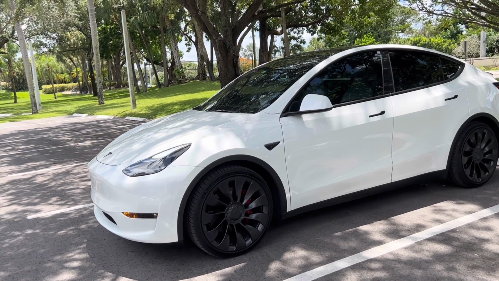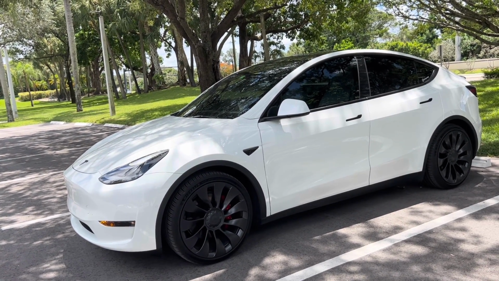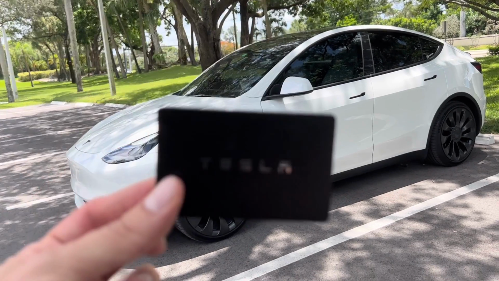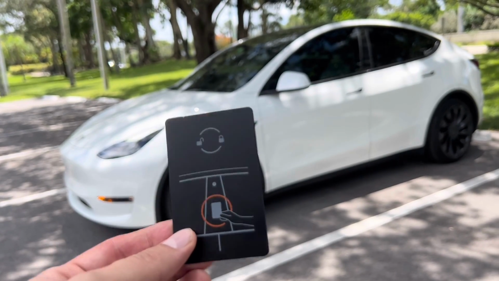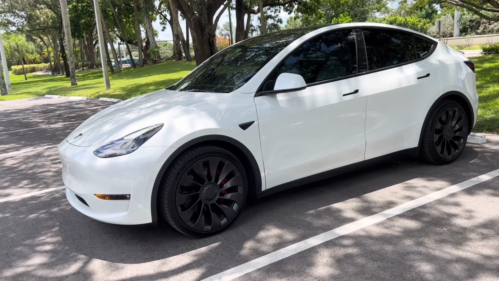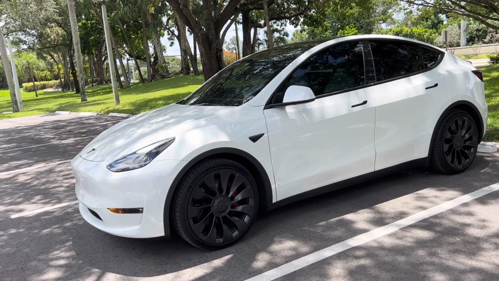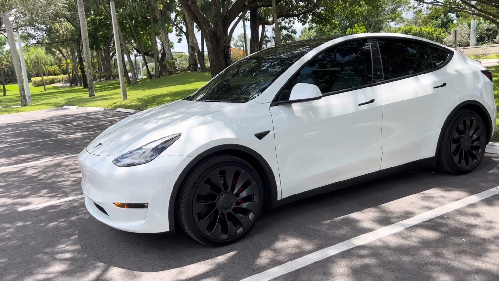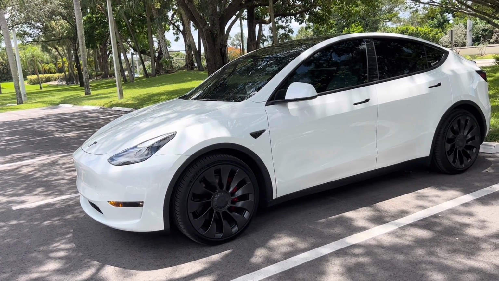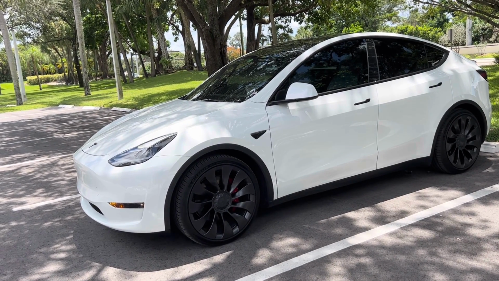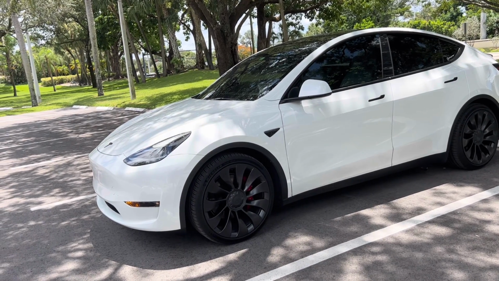So I have an exciting video for you guys today. I'm going to talk about why this key is not what you should be using. In this video I'm going to talk about why you guys should be using the Tesla app. I'm going to show you all the functionalities, all the in-depth benefits of it, and how great it works. It's one of the great reasons to own a Tesla. The tech is just amazing.